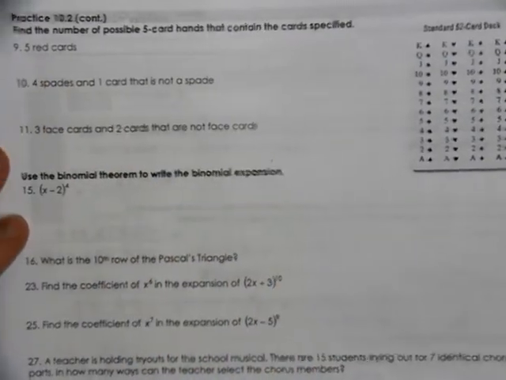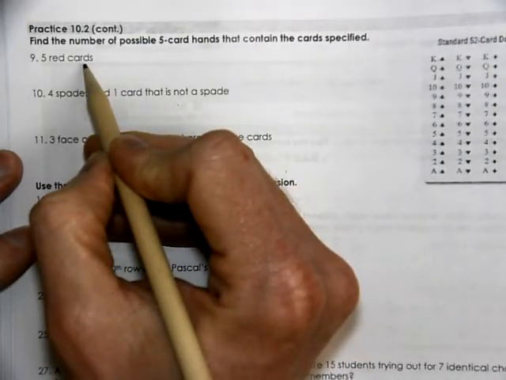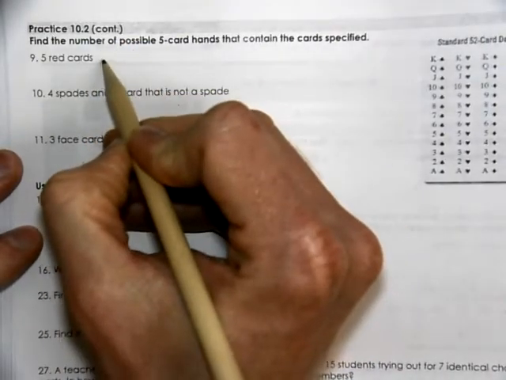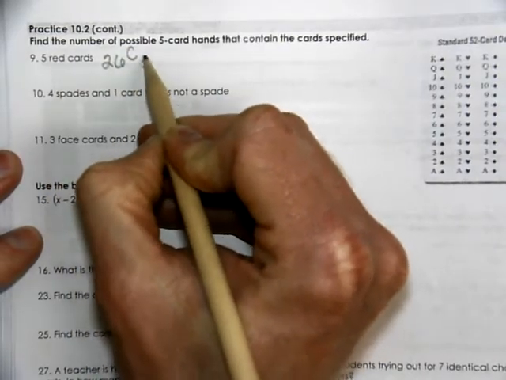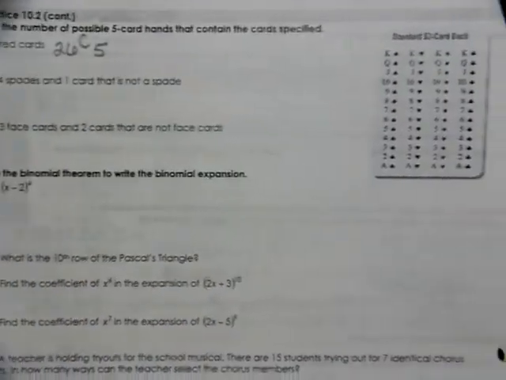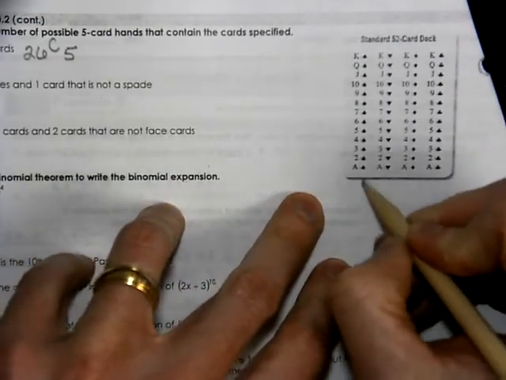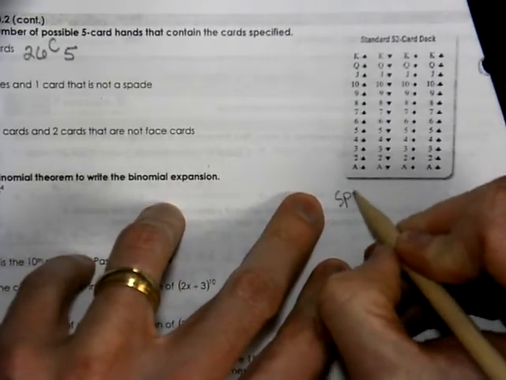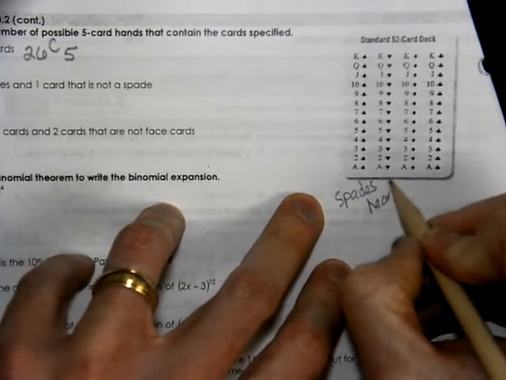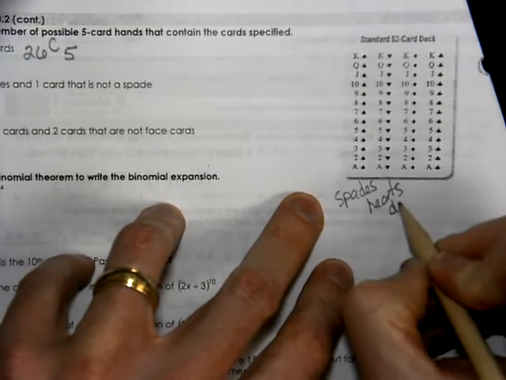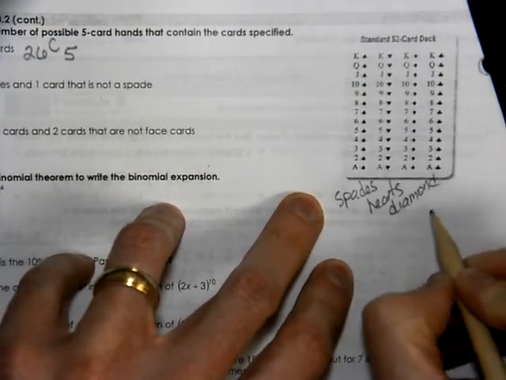So to have 5 red cards, the number of red cards possible are 26, and you're going to choose 5 of them. When you look over here at your chart, remember that these are spades, these are hearts, diamonds, these are clubs.